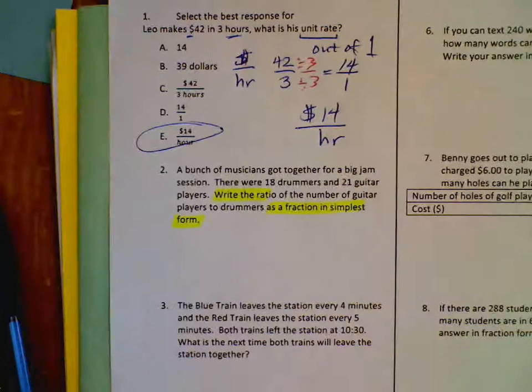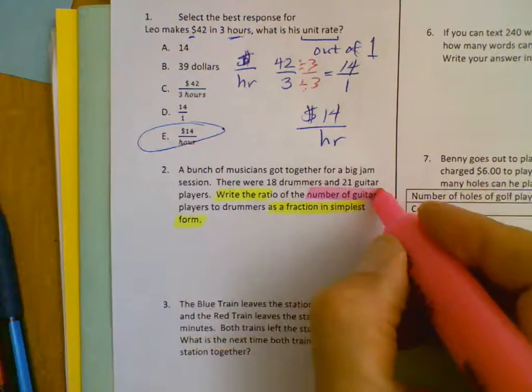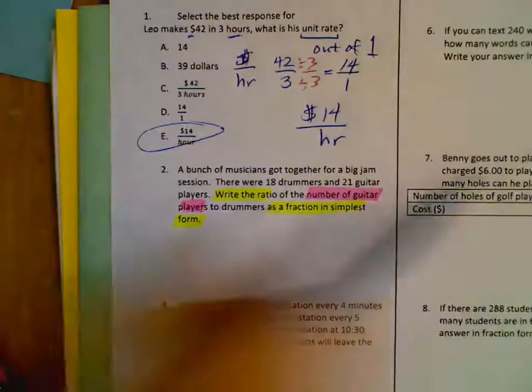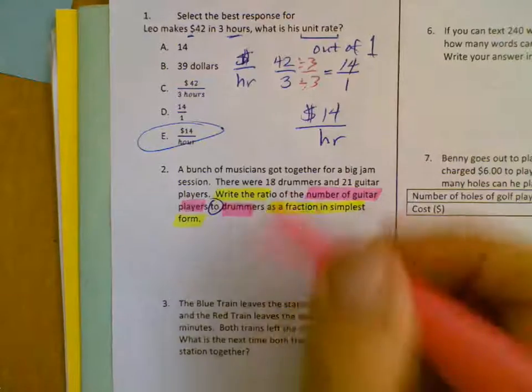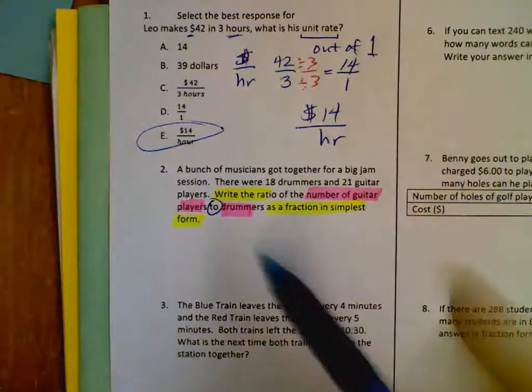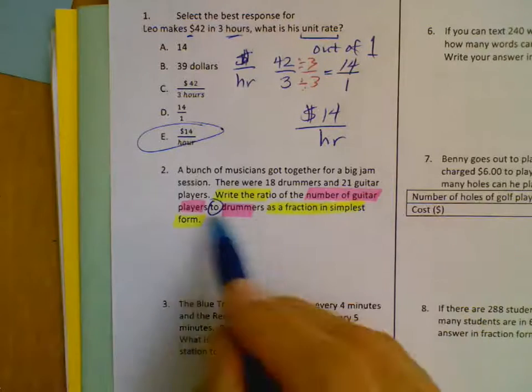So does it tell me how to write the ratio? It sure does. I need the number of guitar players to the number of drummers. So this language tells me how I should set up the ratio. In this case, it needs to be guitar players to drummers.